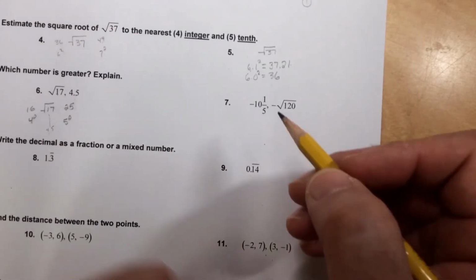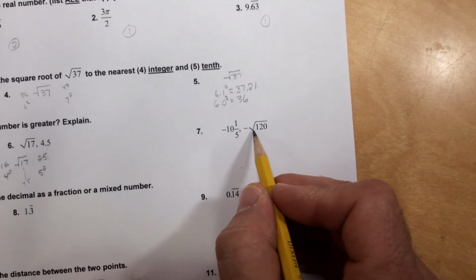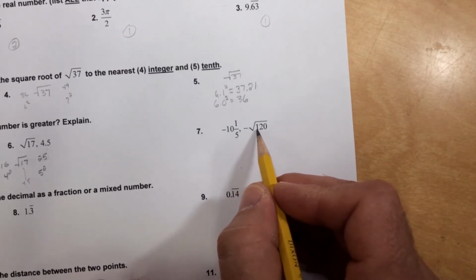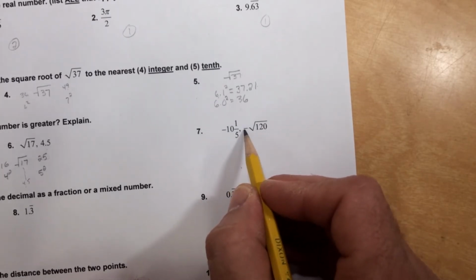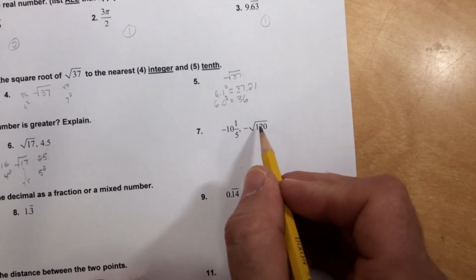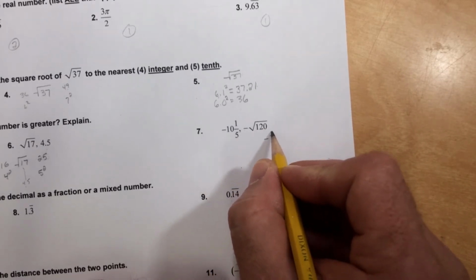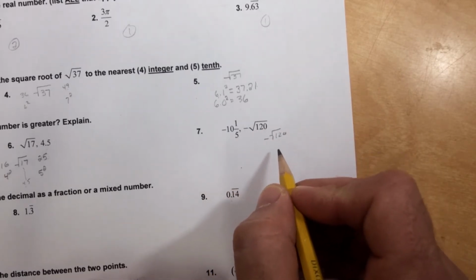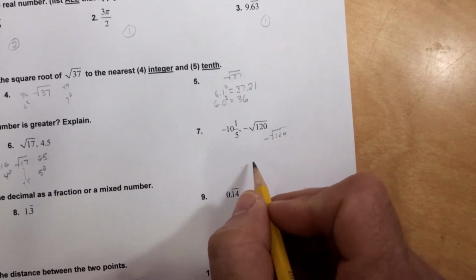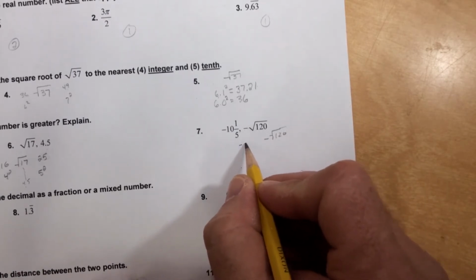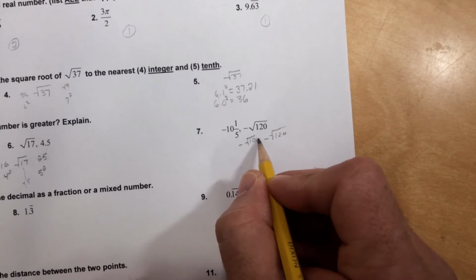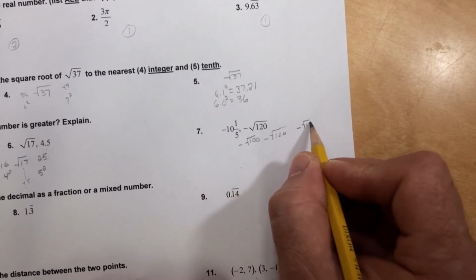Number 7, same kind of problem. Now these are on the negative side, so be careful when we're all done here. We'll go the negative square root of 120 is going to be between negative square root 100 and negative square root 121.